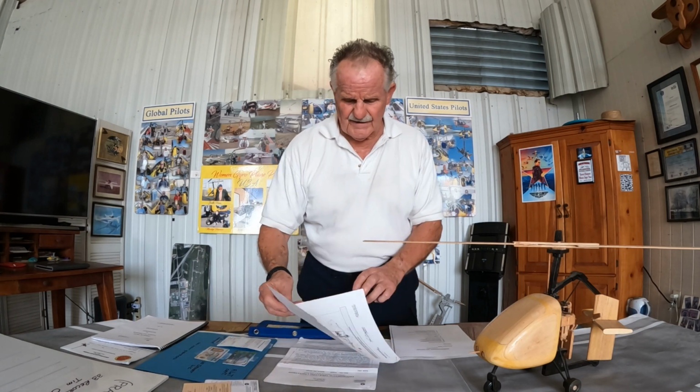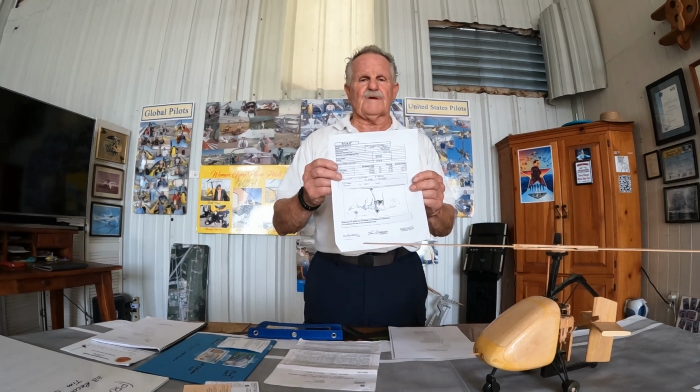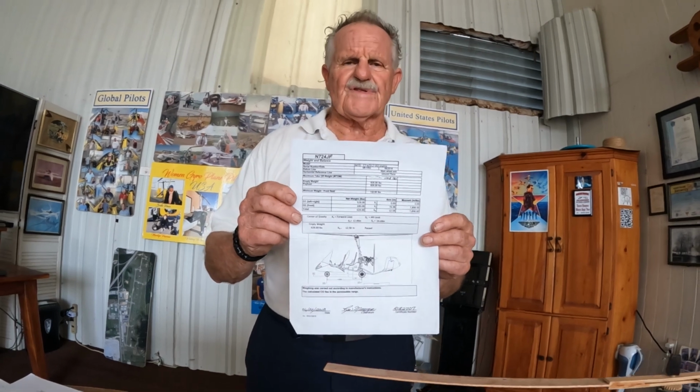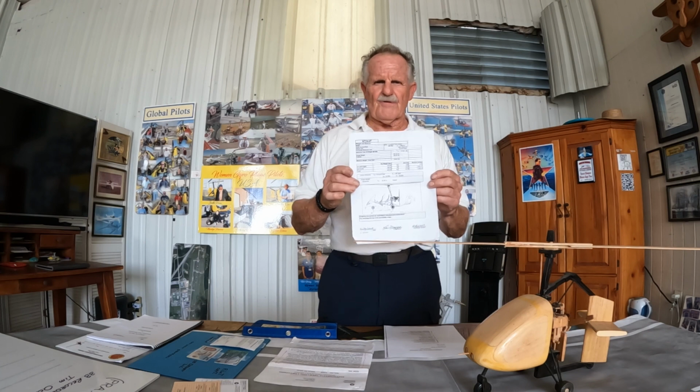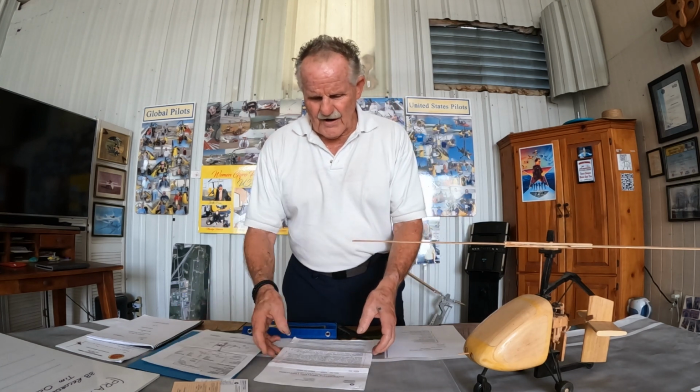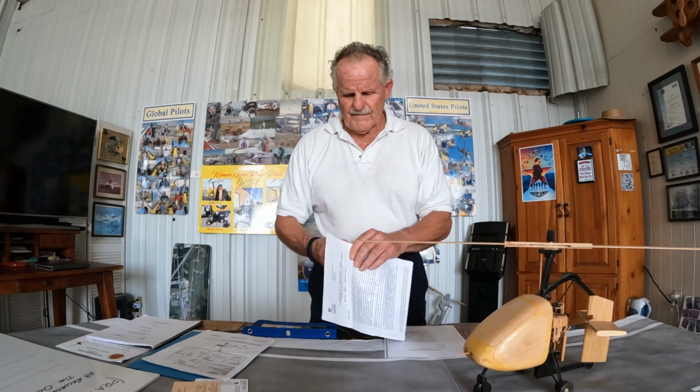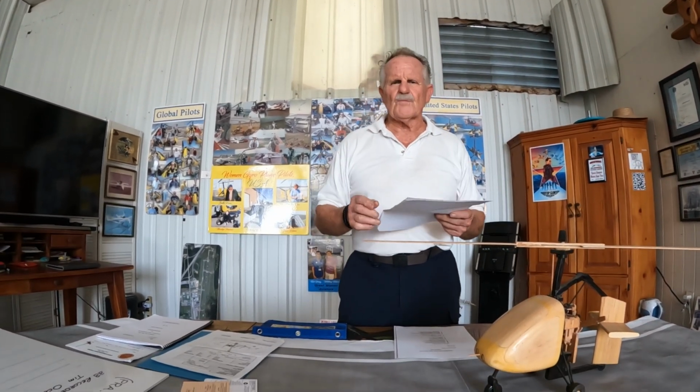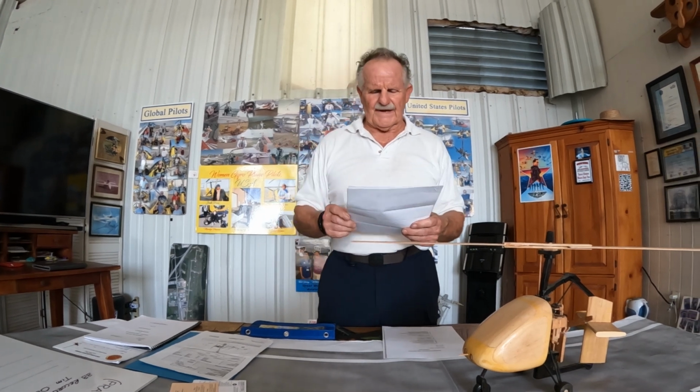You also need your weight and balance. And most aircraft manufacturers will produce this, and you just fill it out with the pertinent information relating to your gyroplane. And also, it's going to have operation limitations. This is issued to you by the DAR, whoever's inspecting the aircraft. Operation limitations is basically what you can and what you can't do in your gyroplane.